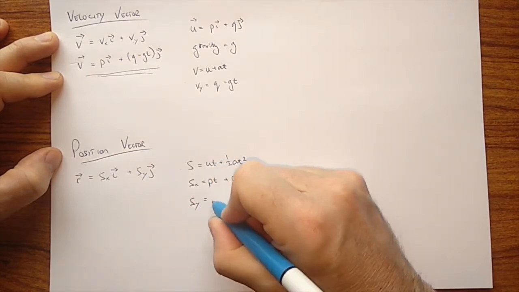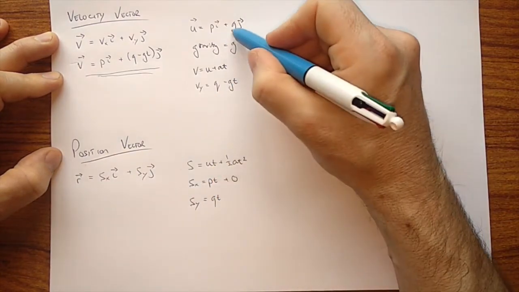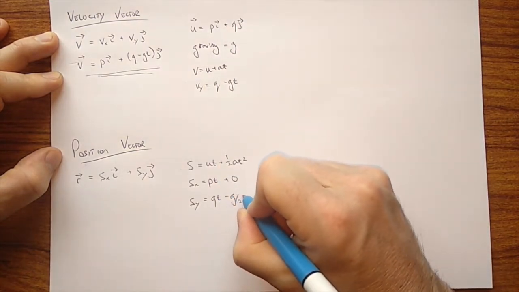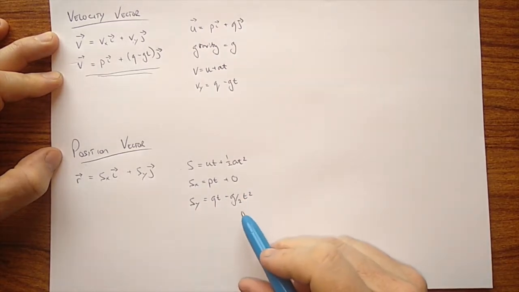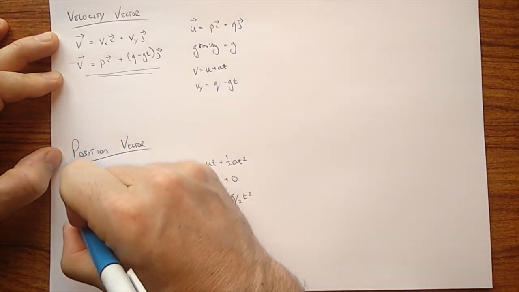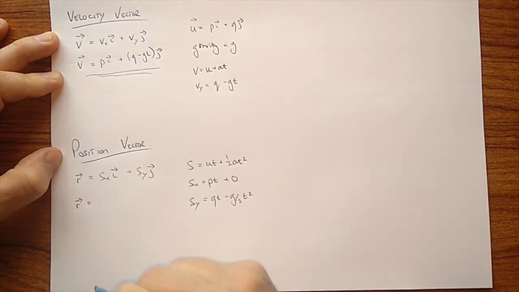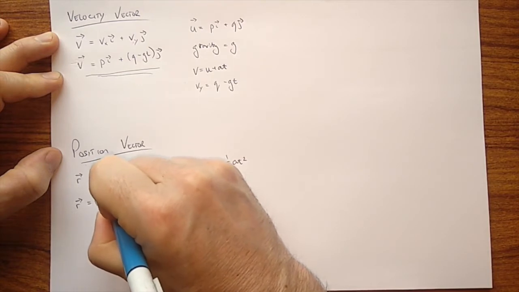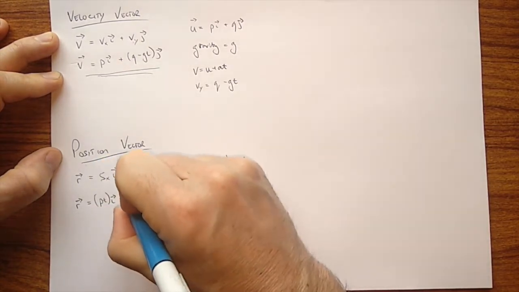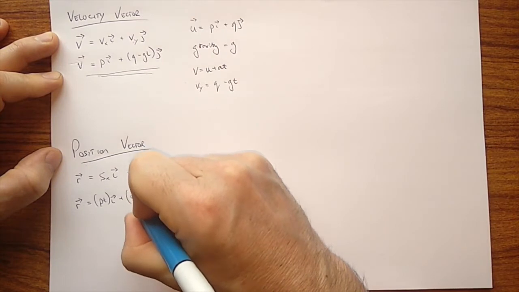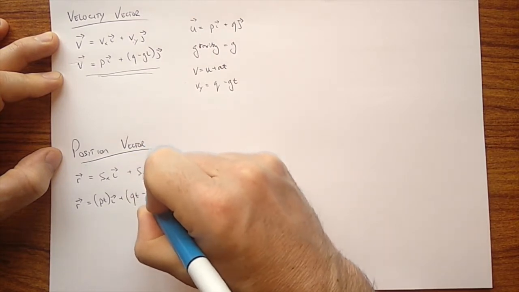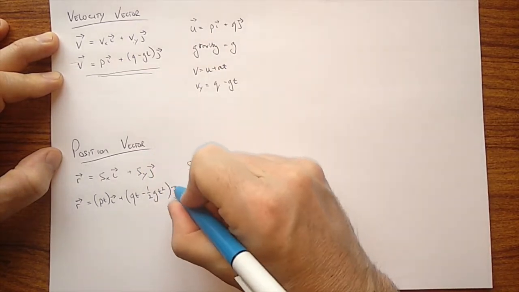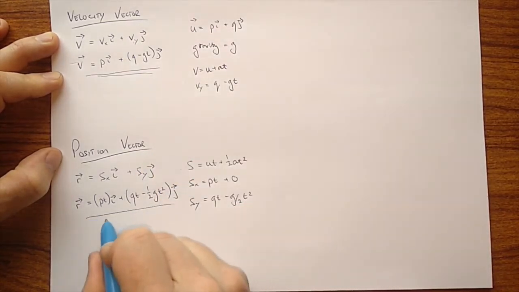Sy is a little bit more complicated: qt, taking my q from up here, minus g over 2 t squared. So popping that in here, our position vector brings all this together in one place. It's pt as our i component plus qt minus a half gt squared in the j direction. There we have it.